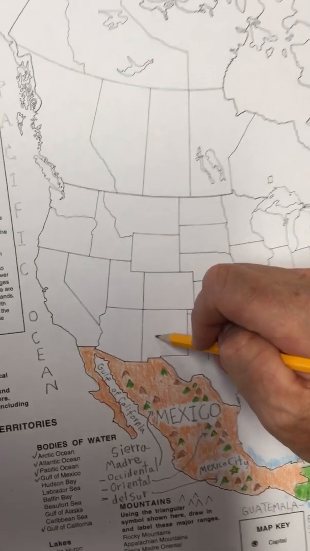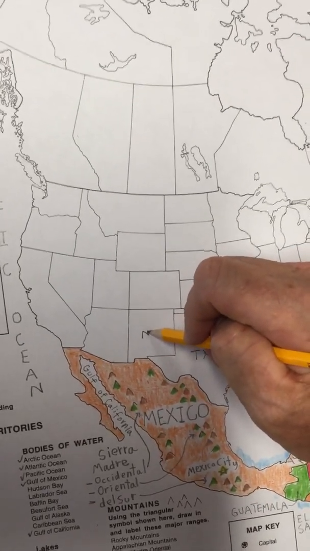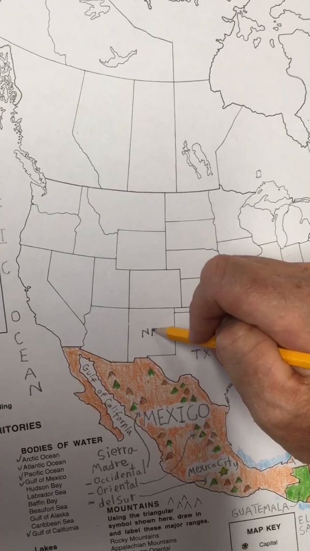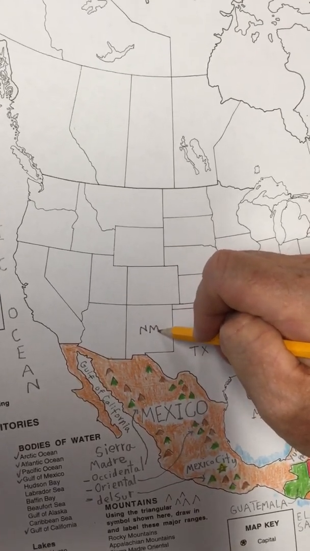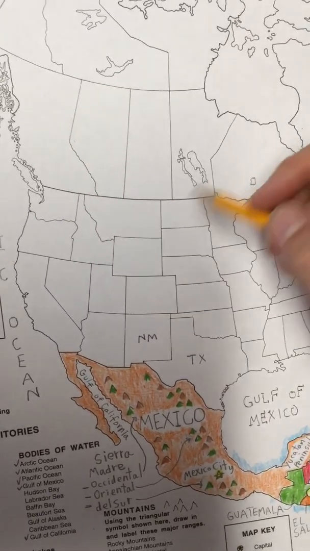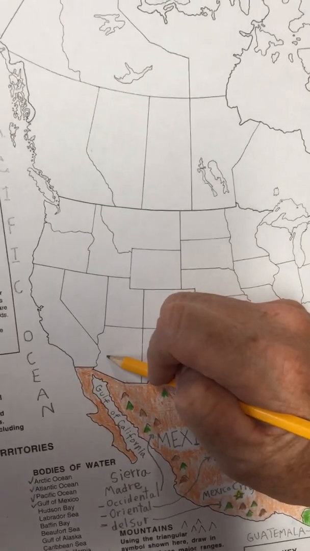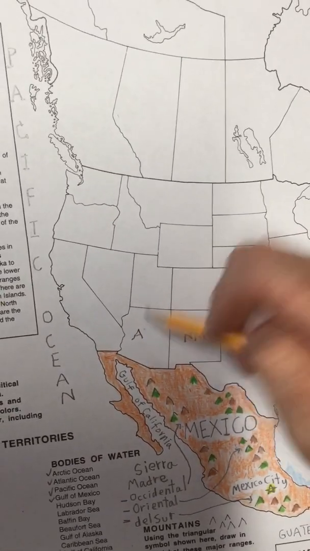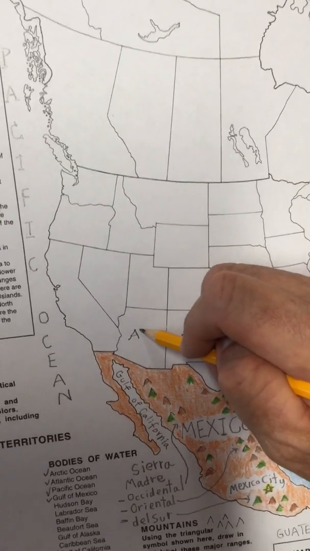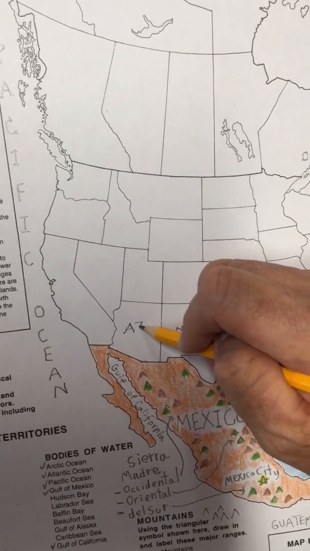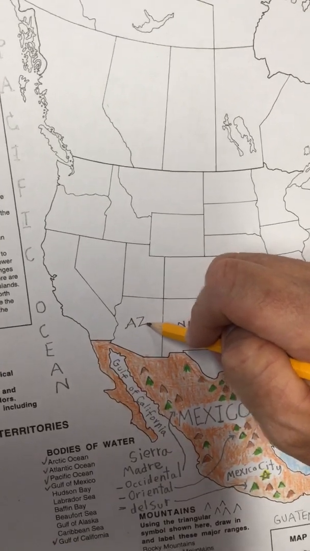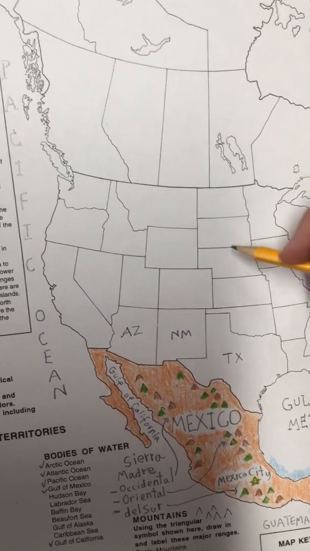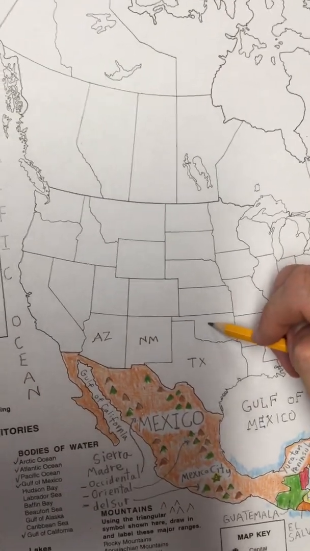Okay, I'll go over to, this would be New Mexico. Okay, try to guess what this would be, AZ. There are a lot of states that begin with A, but this would be AZ, which would stand for Arizona. Okay, and Oklahoma.